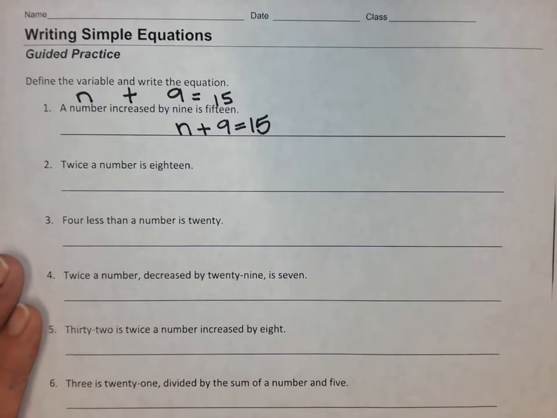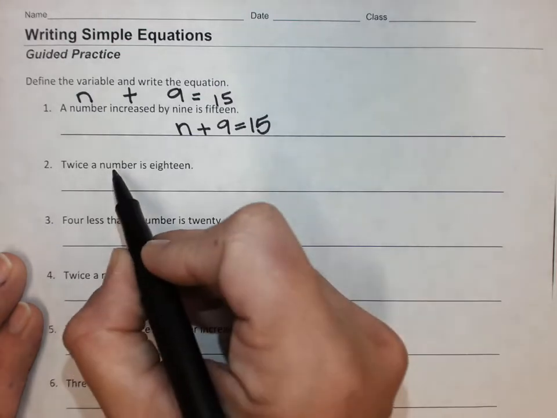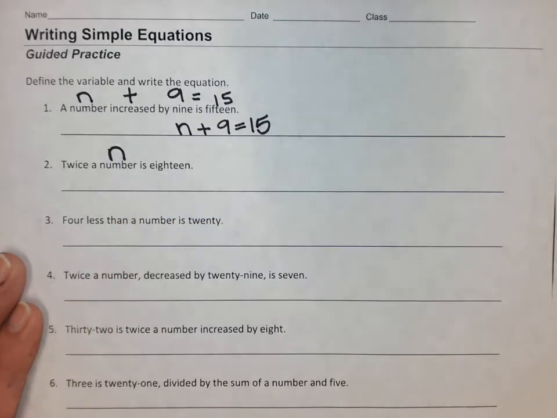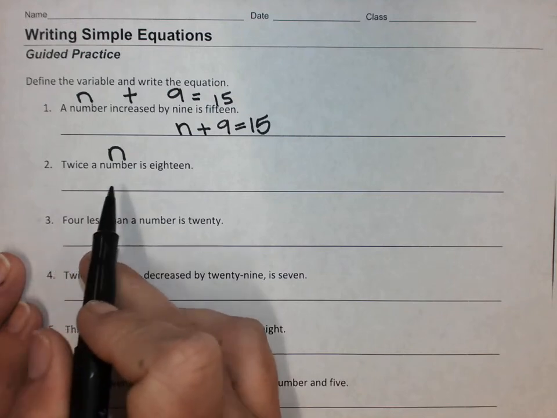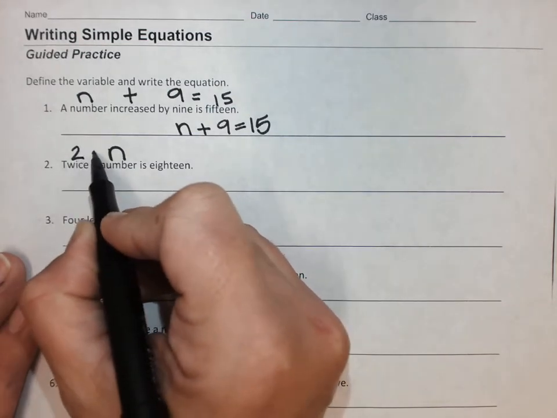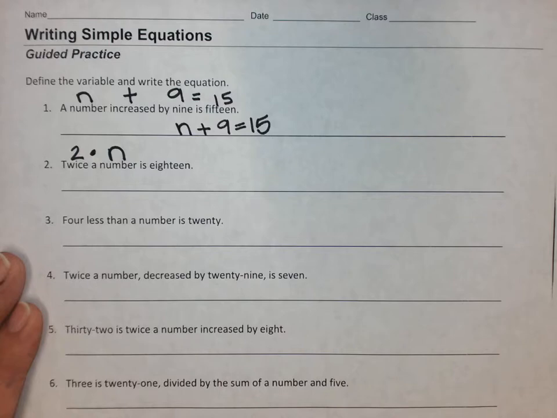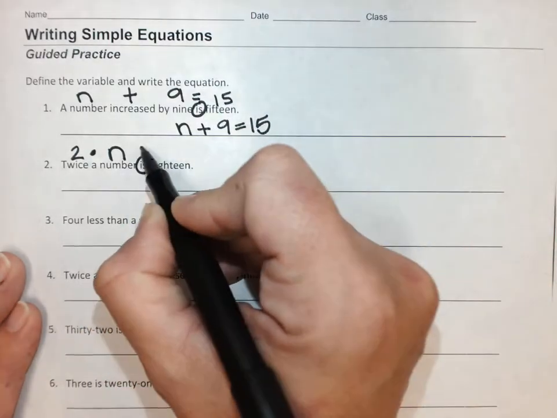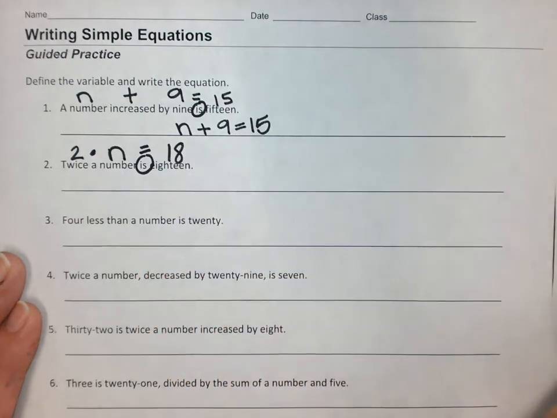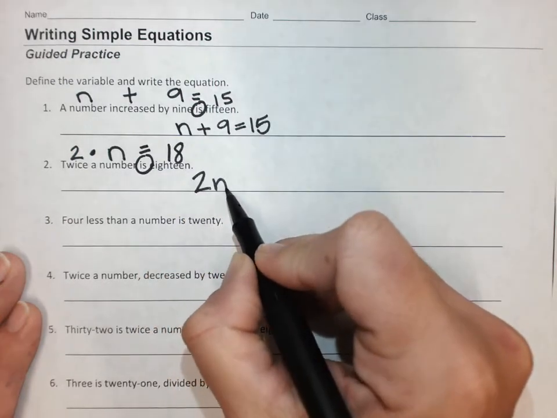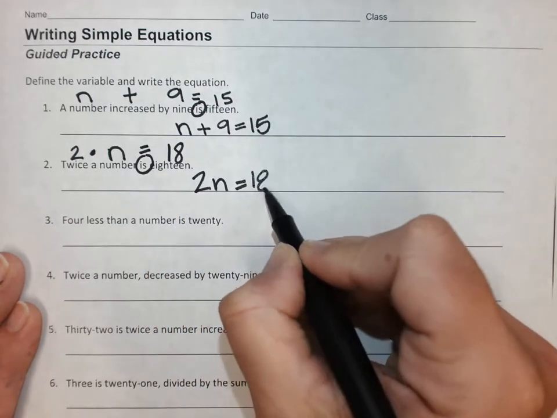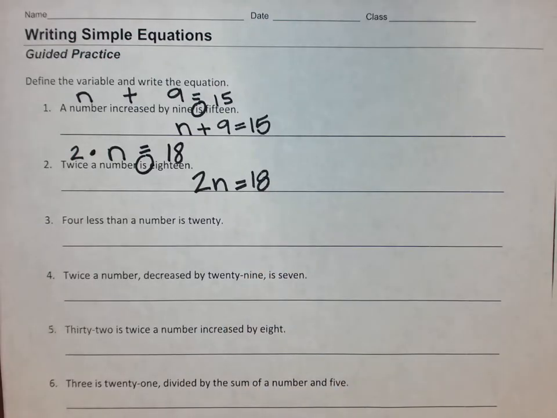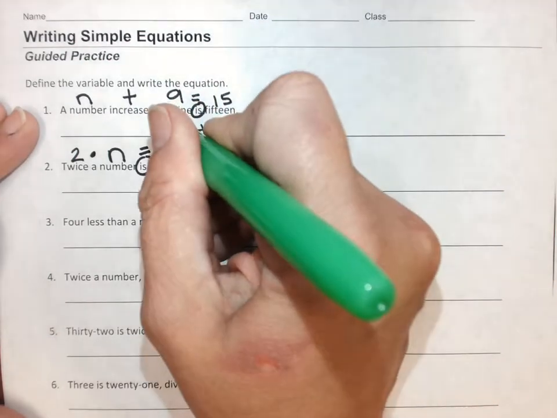Number 2, twice a number is 18. So we'll say number, and we're going to stick with our n. So twice a number. Isn't that saying 2 times that number? Is, right, is my equal sign. And there it is. So 2n equals 18. So I'm going to highlight my answers here.